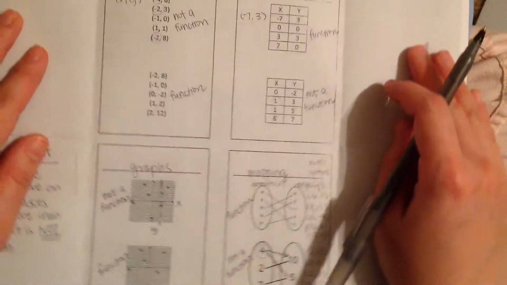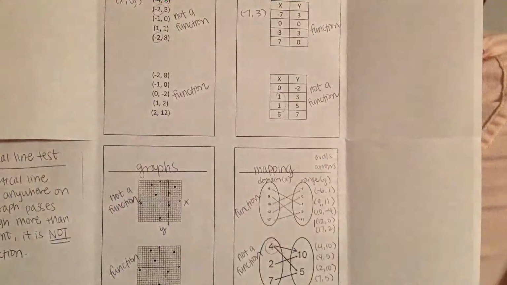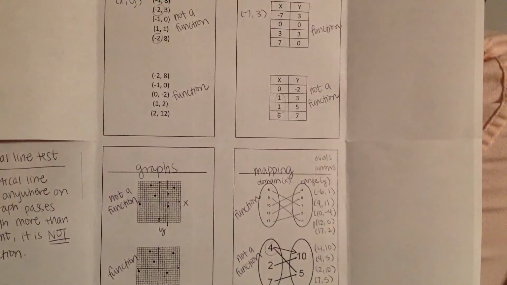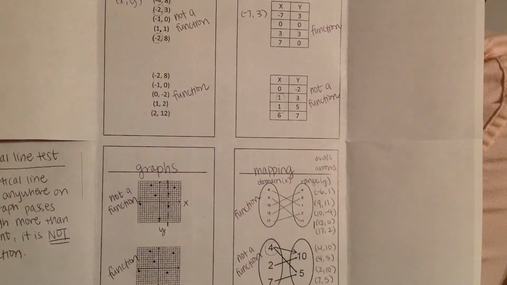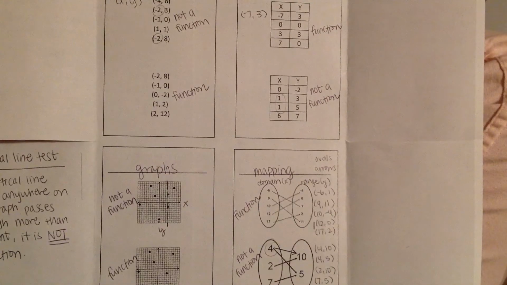So I hope that's pretty clear. If you know exactly where the x values are in every representation, you should be able to determine pretty quickly whether or not each thing is a function.